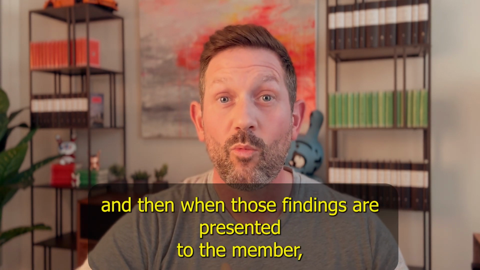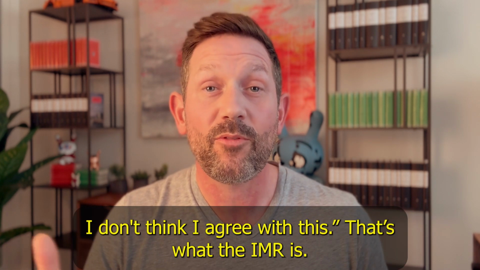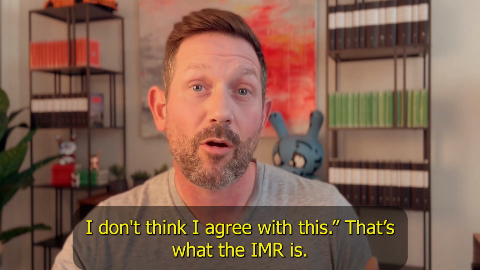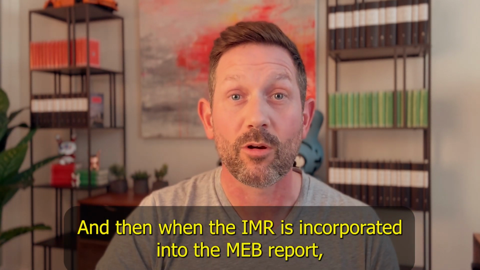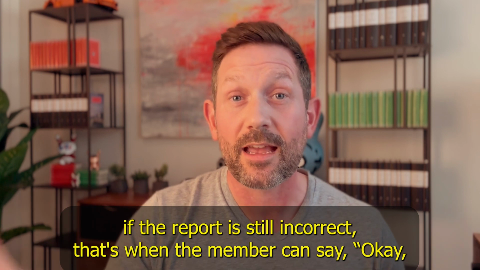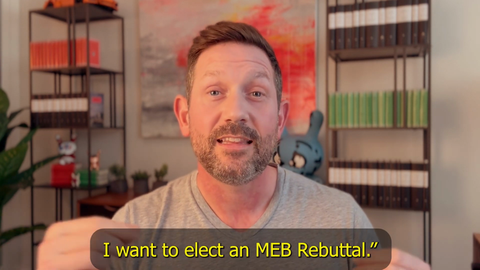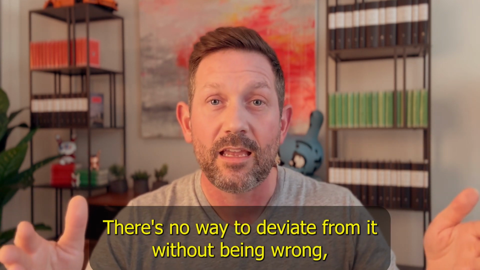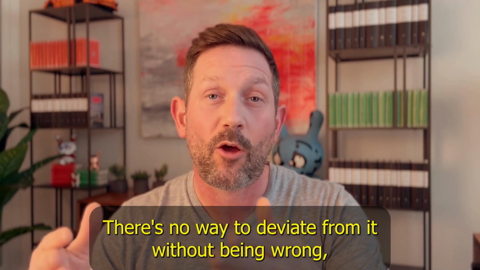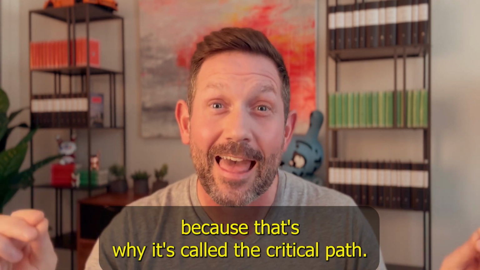And then when those findings are presented to the member, for the member to have a chance to say, well, I don't think I agree with this. That's what the IMR is. And then when the IMR is incorporated into the MEB report, if the report is still incorrect, that's when the member can say, okay, I want to elect an MEB rebuttal. It's the critical path, as they say in operations. There's no way to deviate from it without being wrong, because that's why it's called the critical path.